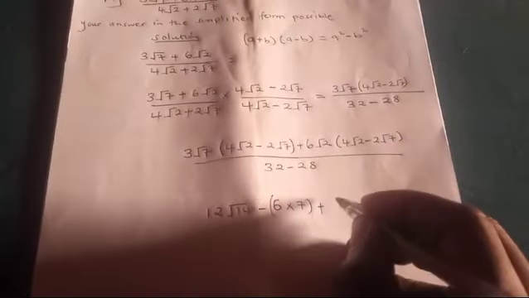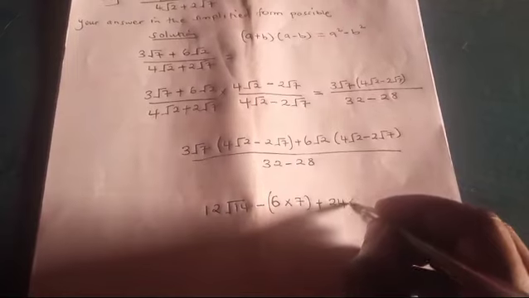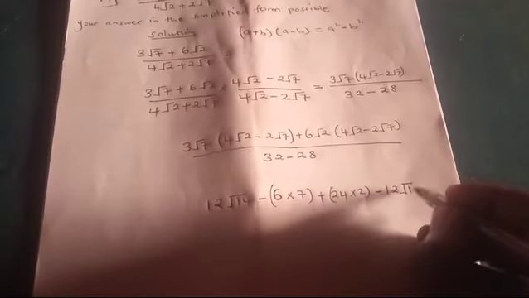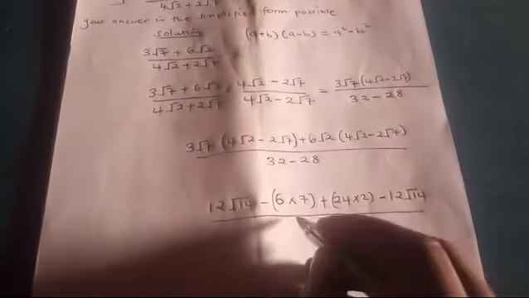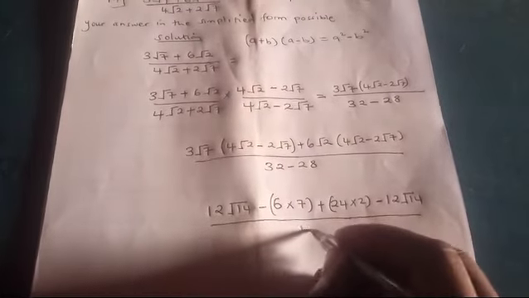Then plus, this is 24 times 2. Then the plus minus automatically becomes a negative, this is 12 root 14. And of course our denominator is 32 minus 28, which is 4.